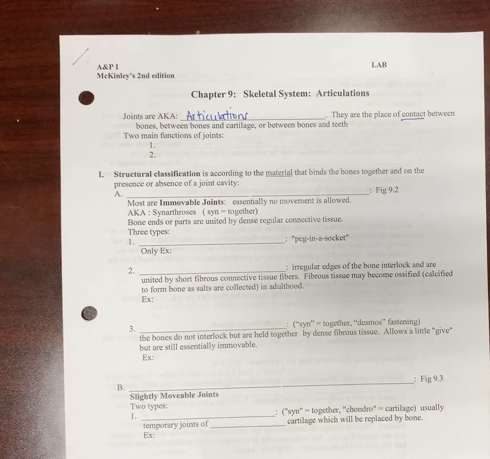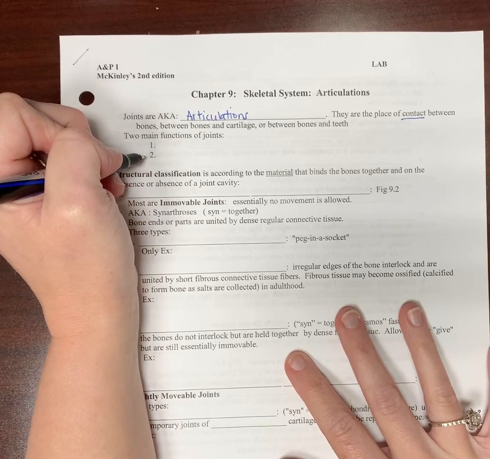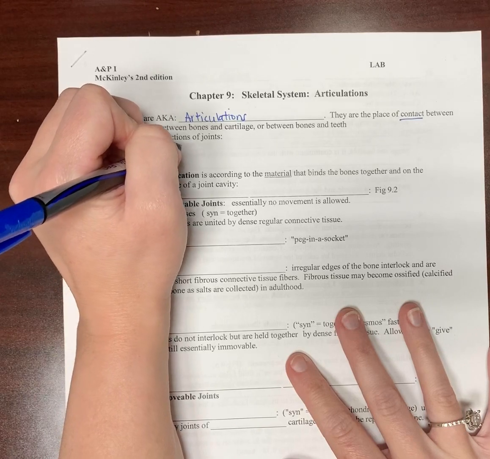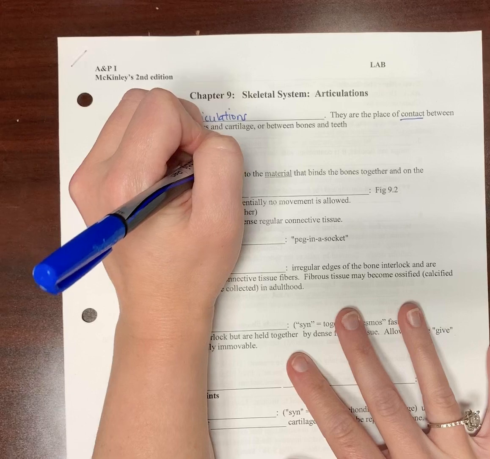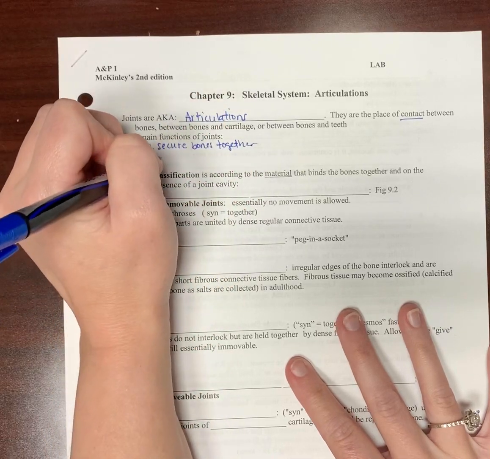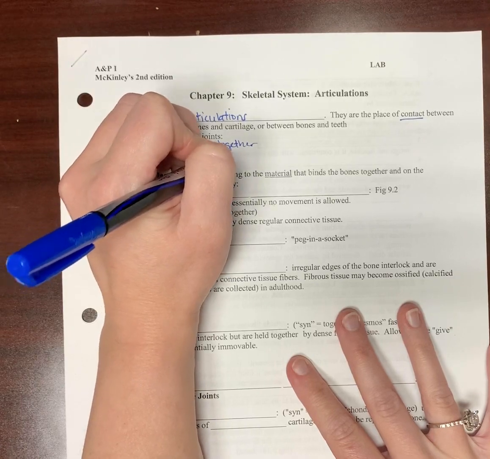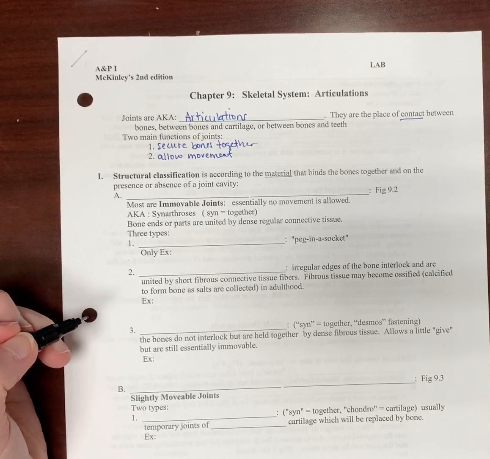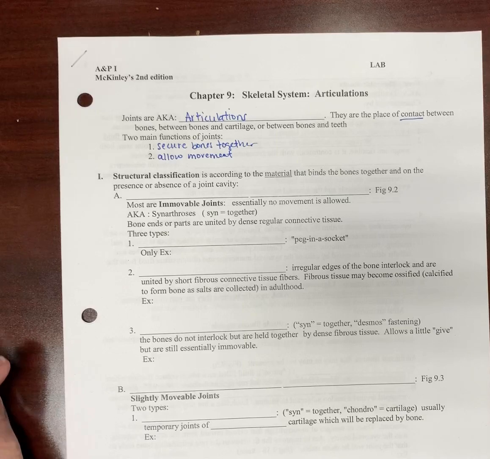All right, so there are two jobs with every joint. It may have both, or it may only be one. It could be to secure the bones together, and it could also be to allow for movement. Some joints need to allow for movement, some do not, so you have to keep those separate.